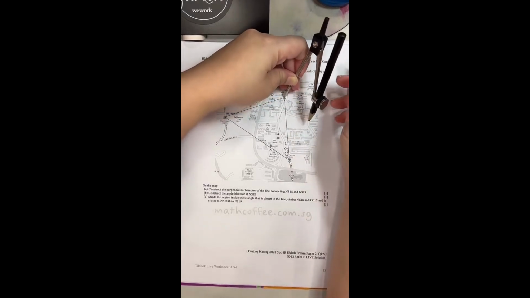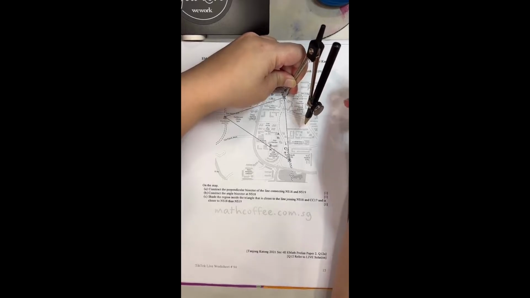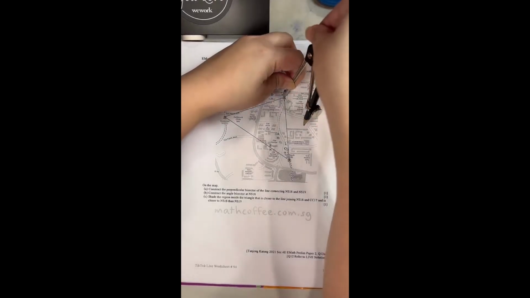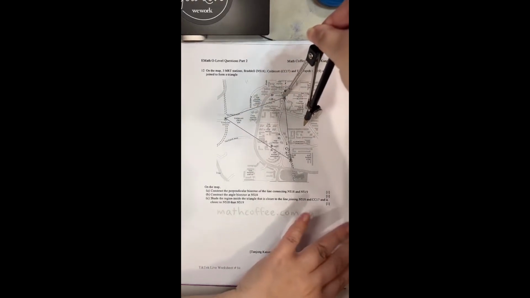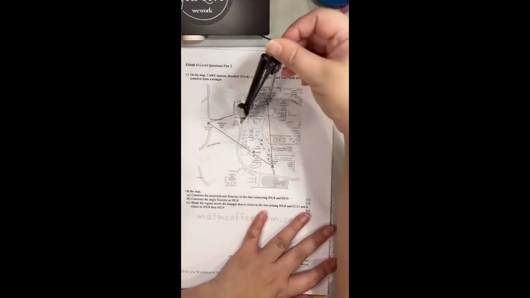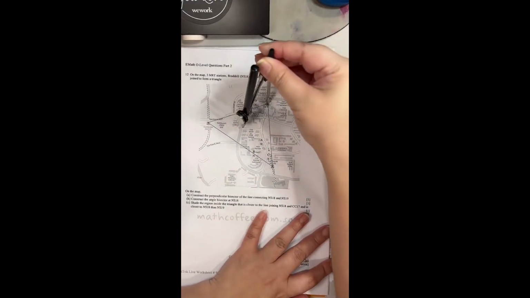Now, I remind you, you must remember to bring your geometrical set. Must remember to bring. Later, if not, you will lose the marks. This one, I feel that is a giveaway mark. Okay, so what you need to do is draw the arc. So, you draw the arc here.